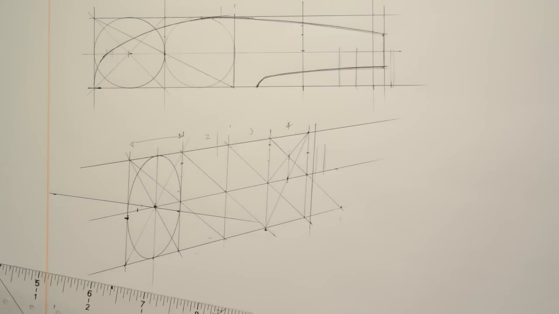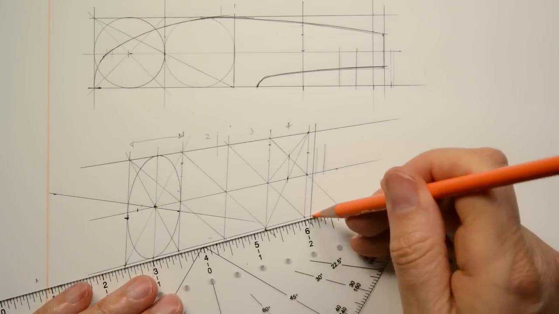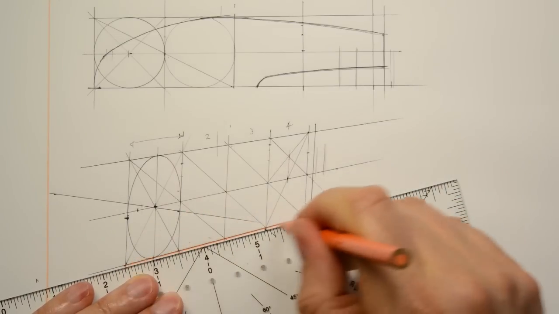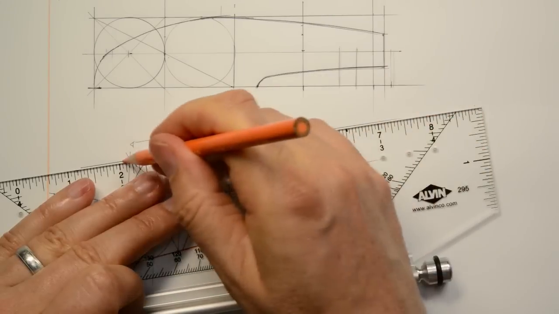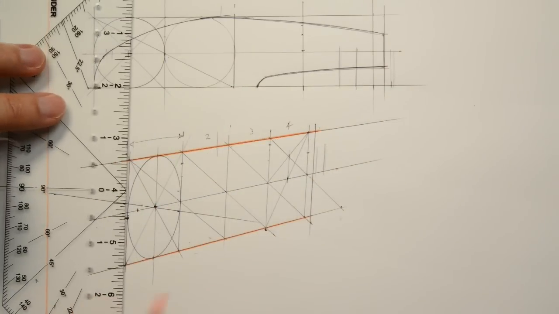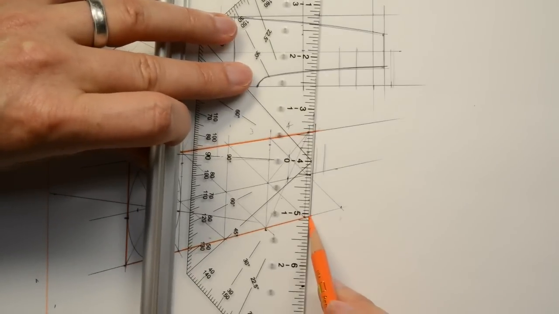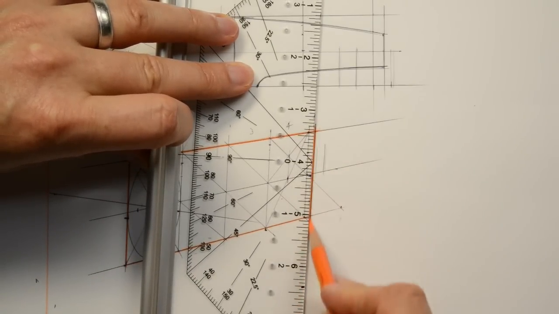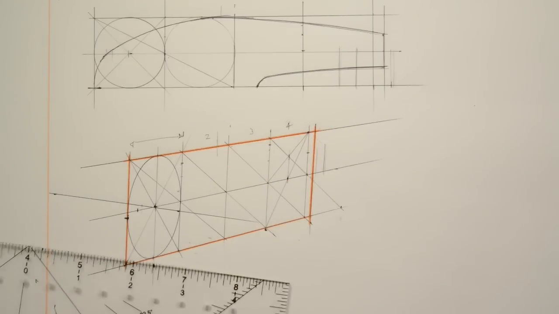In fact, I do have this orange pencil around here. Why don't I just outline this a little bit? Okay, so this is our foreshortened one square by four squares perspective plane right there. So that is this.